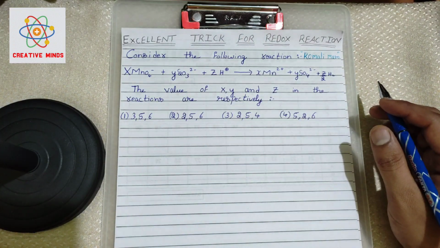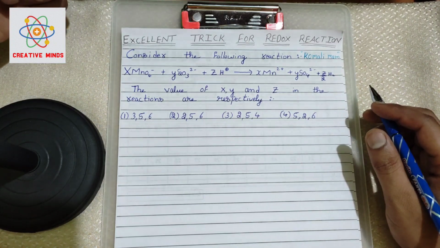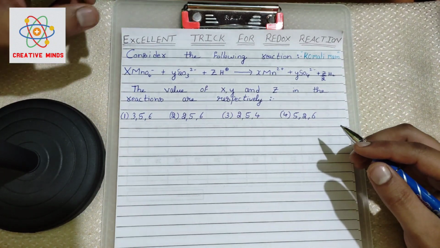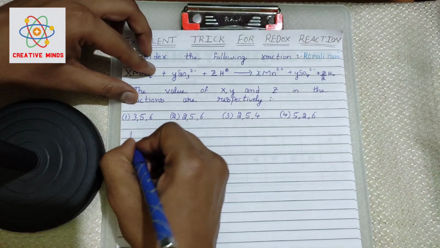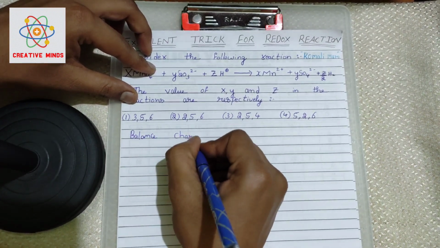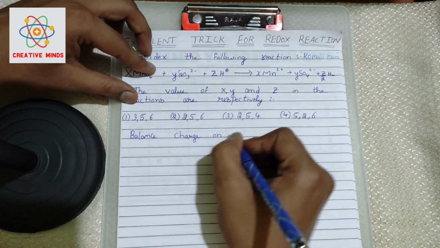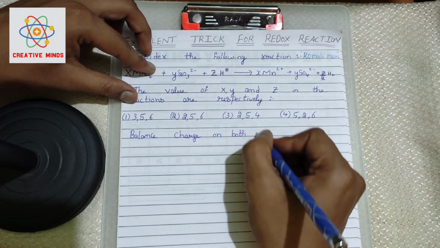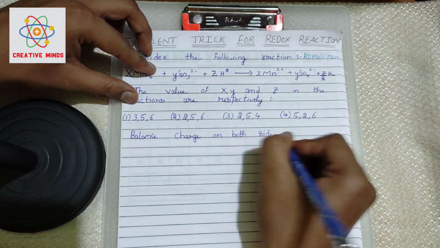You can proceed with the regular method, but as this is a shortcut trick video, I am going to tell you a very simple trick to balance this. First, balance the charge on both sides. What we have to do is first balance the charge. How do we balance it?